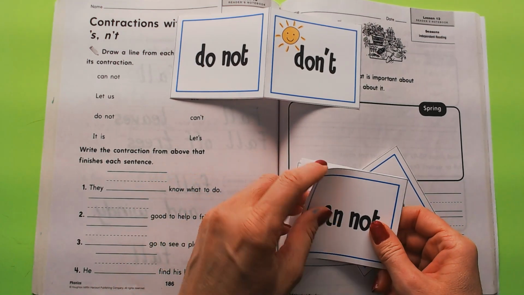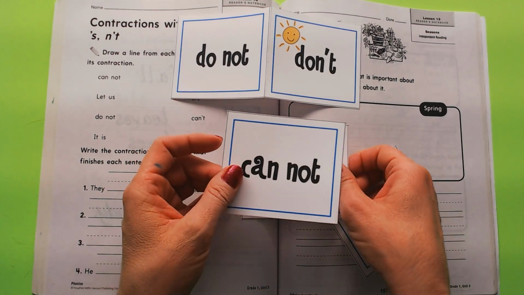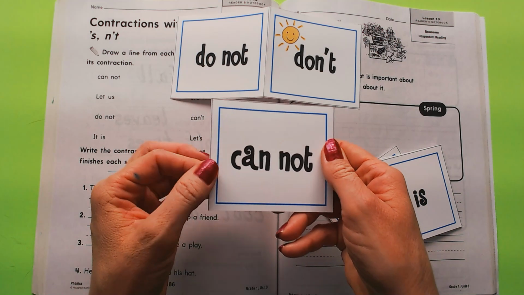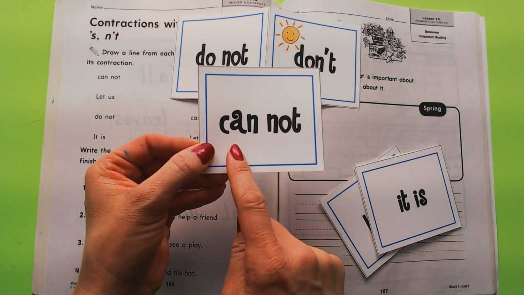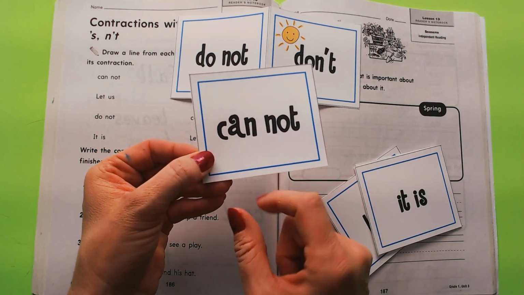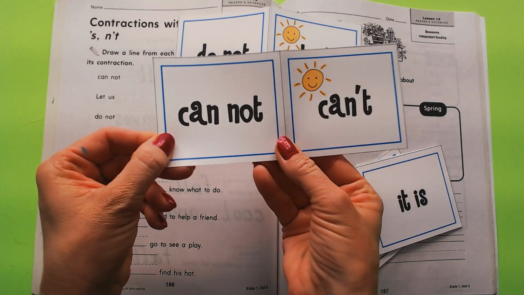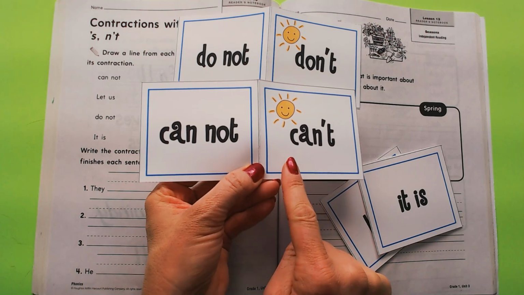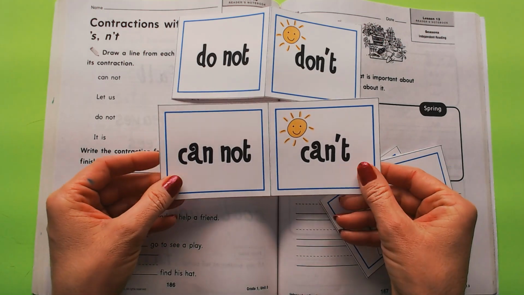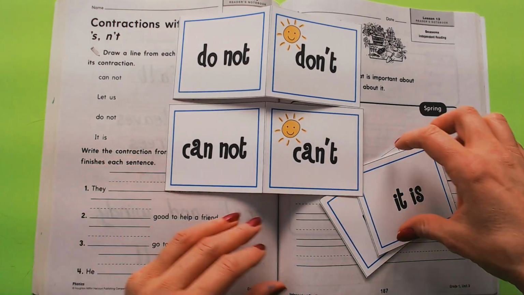So cannot. I cannot tie my shoes, Mrs. Gillum. What's another word that means the same as cannot? That's a contraction for cannot. Can't. I can't tie my shoes. Okay, let me show you.